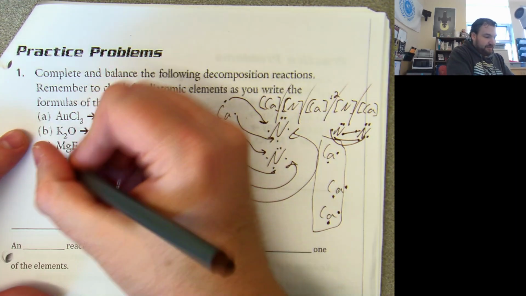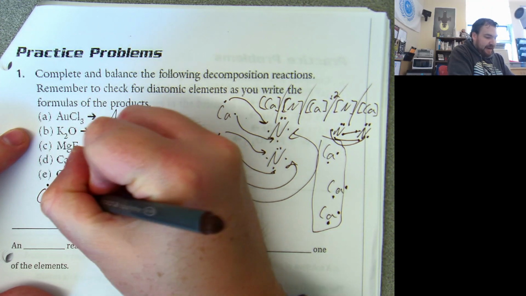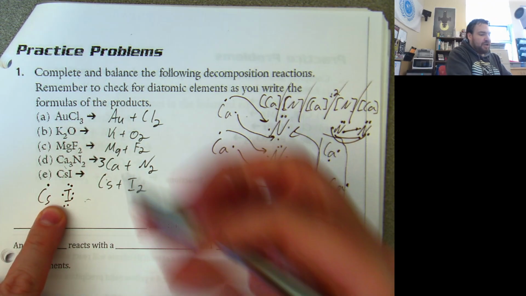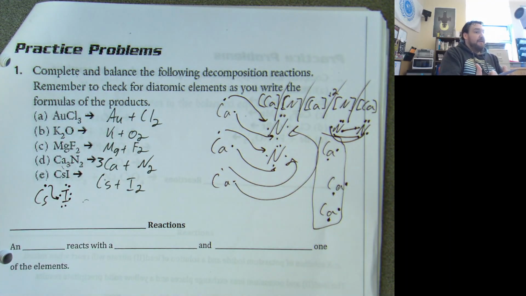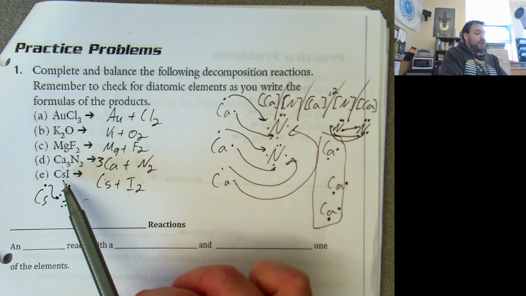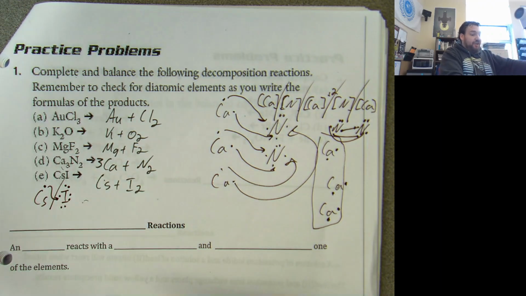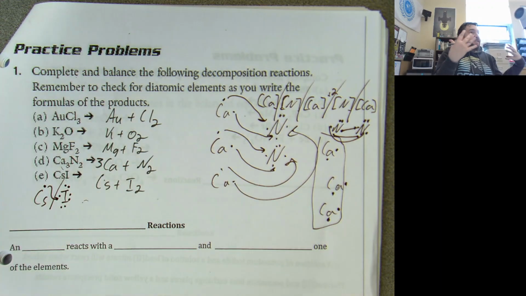When you take, and again, I'll draw this one out for you too. Sure, I can do that. There's my CS, there's my I. Iodine has 7 in its outer shell. It wants 1 more, so this guy's going to donate. So you're going to get cesium and iodine. But when you electrolyze this compound, you're going to break the ionic bond that's there. Effectively, you're going to give cesium back its electron. And cesium is totally content to hang out on its own. In fact, all the cesiums are going to kind of hang out on their own.